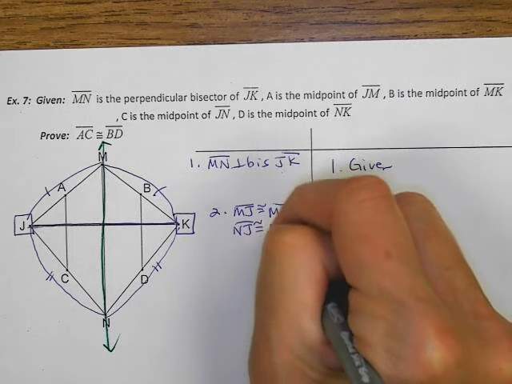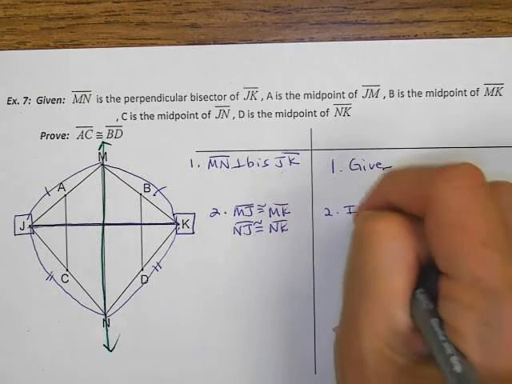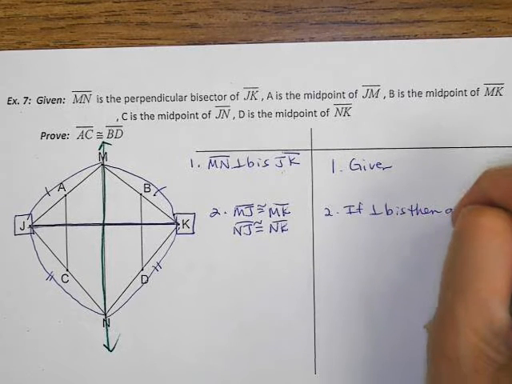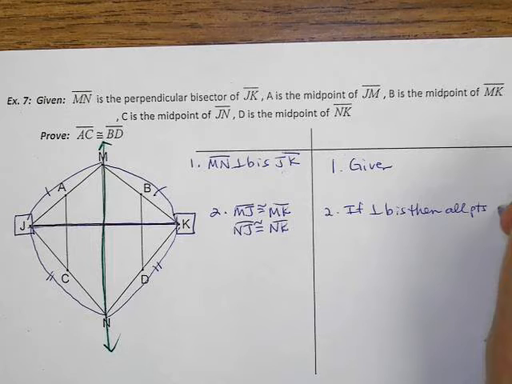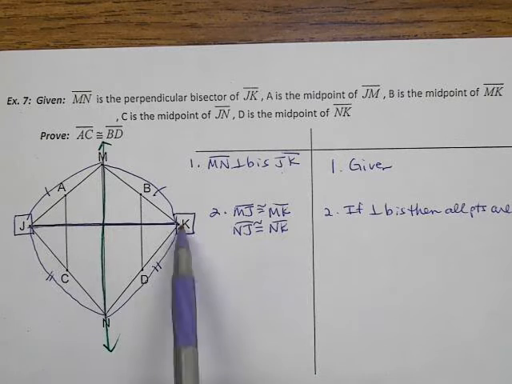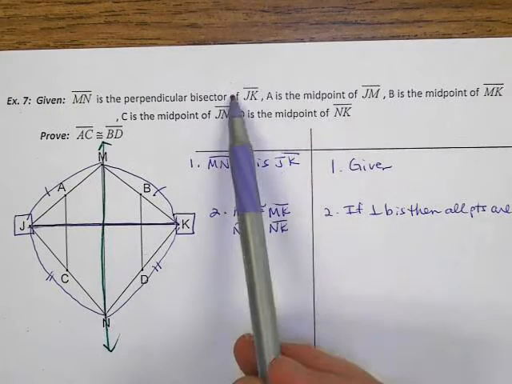And that's by my new theorem. If we have a perpendicular bisector, then all points on it are equidistant. And of course, they're equidistant from these endpoints of the segment that's in question. All right, so use that piece of given.